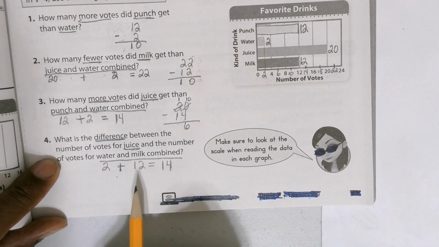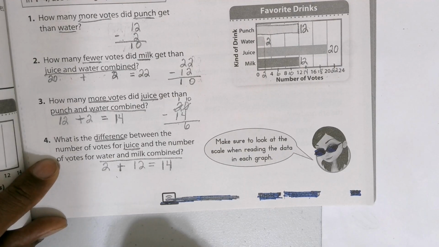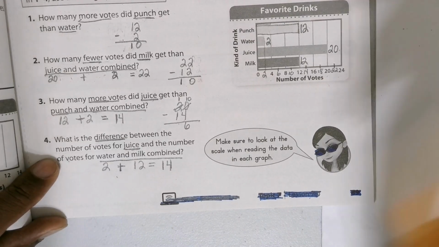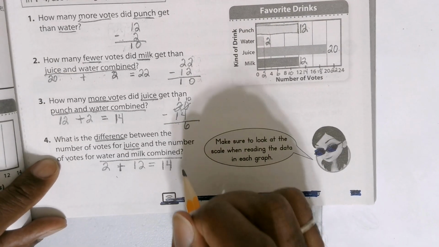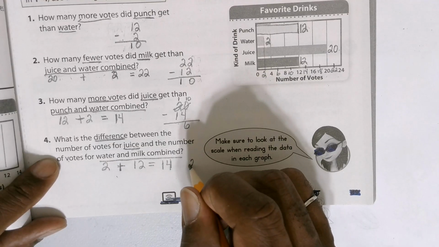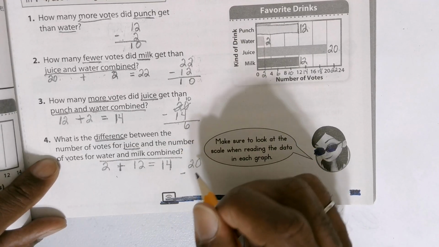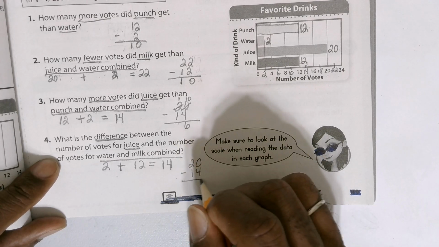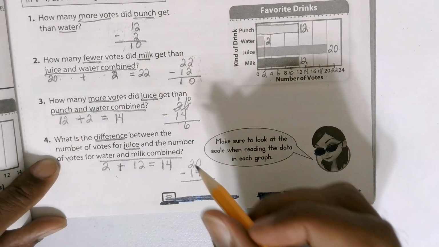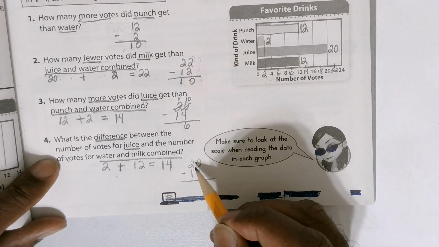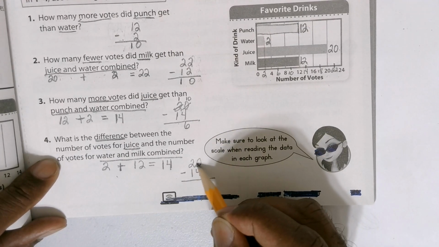So let's go to juice. What is juice, boys and girls? Juice is how much? That's right. Juice is 20. So we're doing 20 minus what? That's right. 20 minus 14. And once again, 0 can't take away 4.